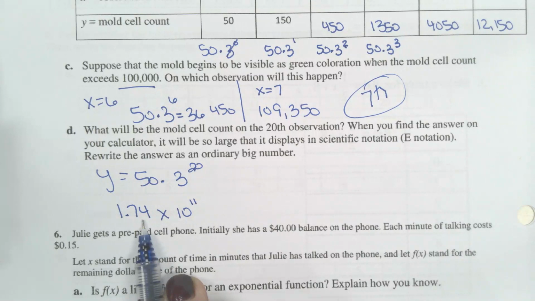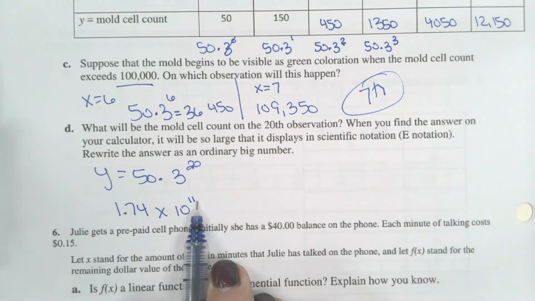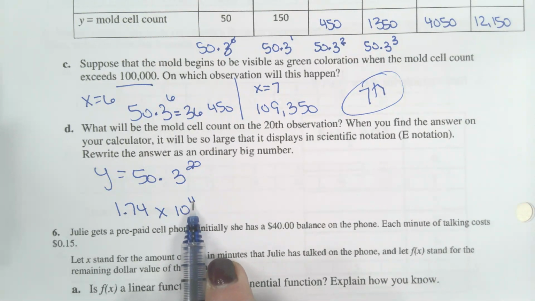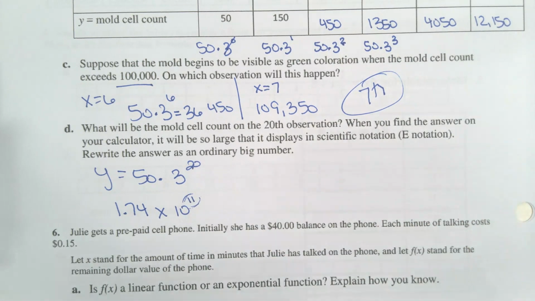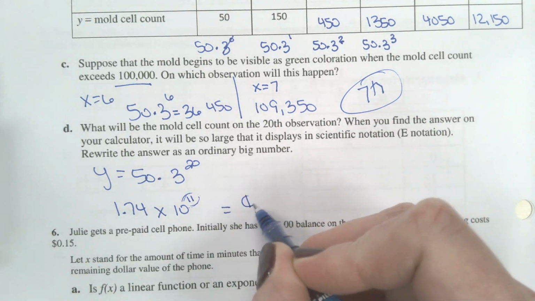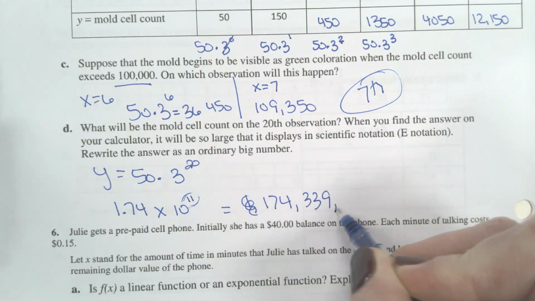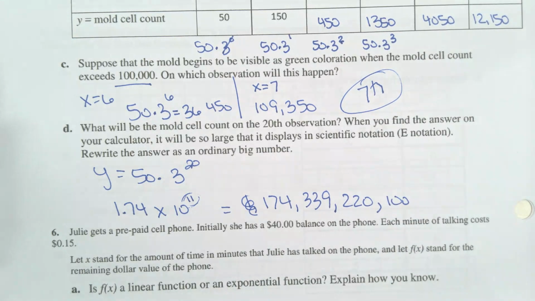There were actually a lot of numbers there. But when you have scientific notation, that says take your decimal and you need to move it 11 places to the right. So we move it however many places that exponent is. And so when I moved it, I got like 174,339,220,100. So I got a lot of cells.